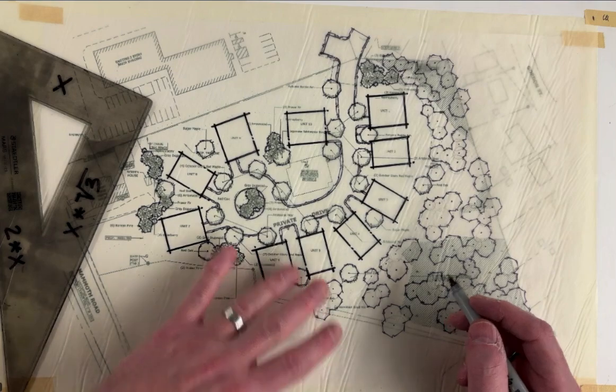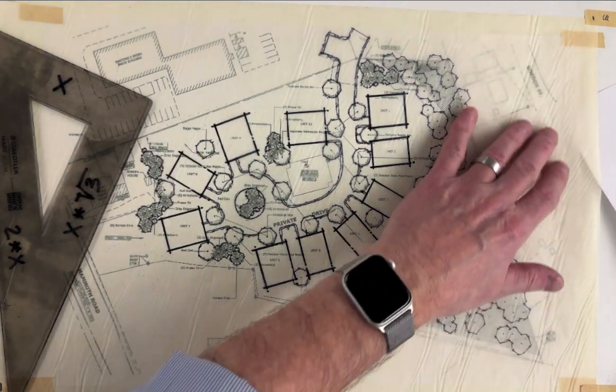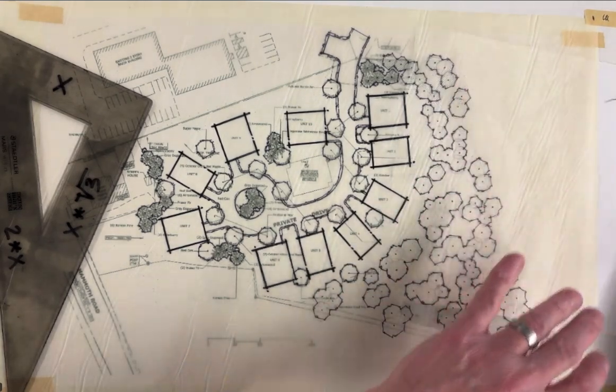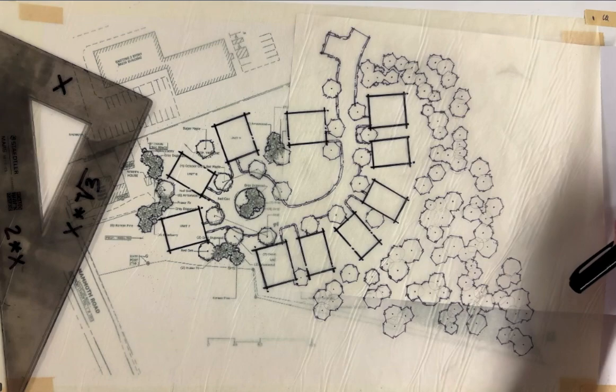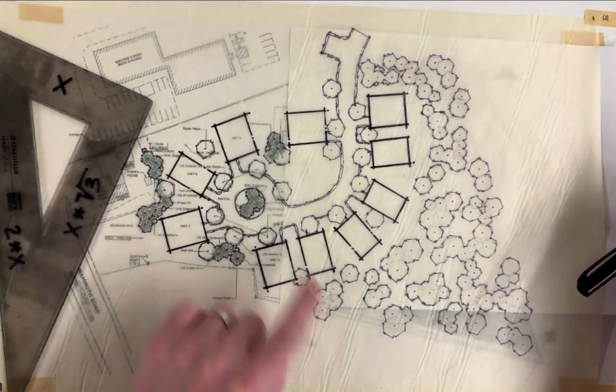Okay, looks like I've got double line around all the roads. See my road's starting to stand out. I didn't put the double line around there, but all the other ones, I tried to go a double line.